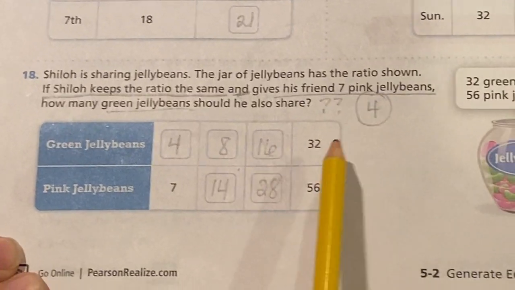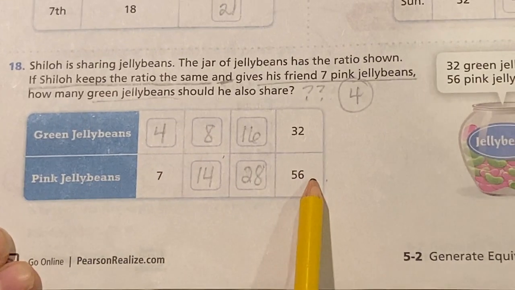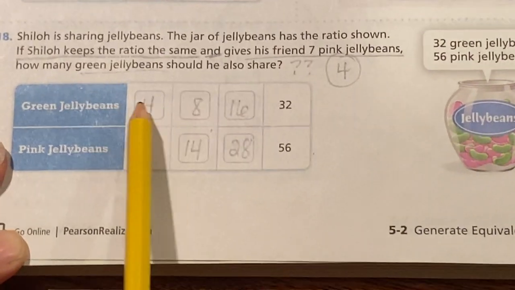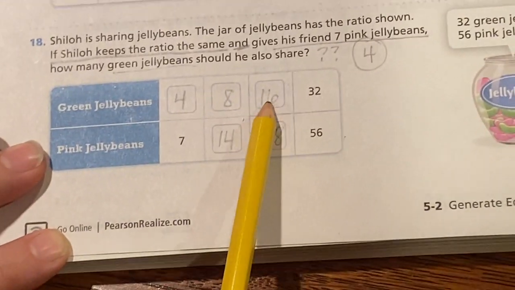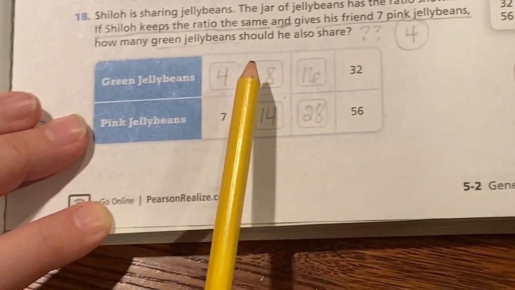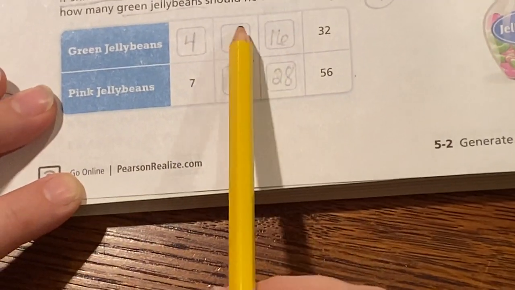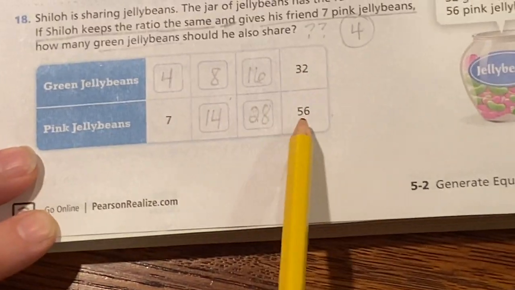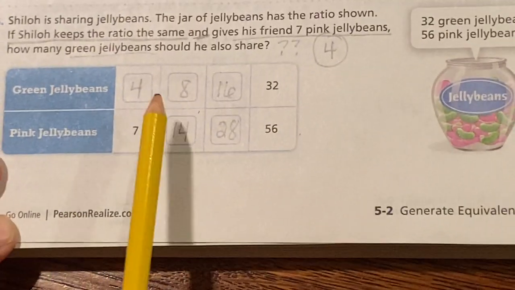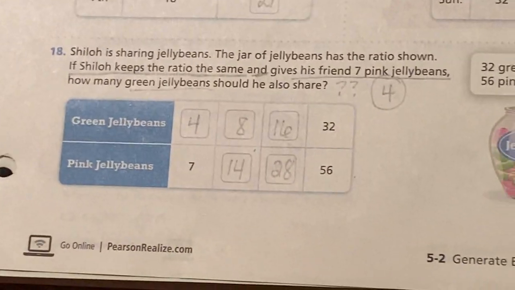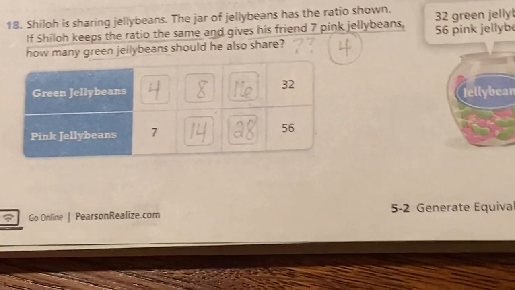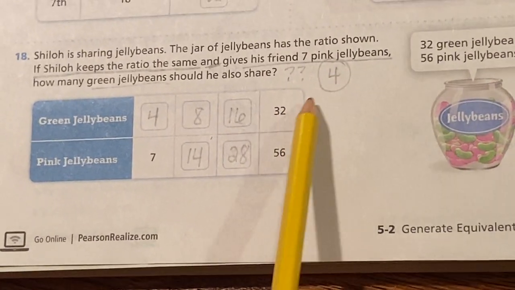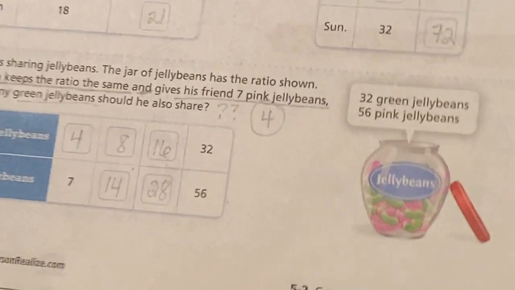So the original ratio was 32 to 56. And I worked backwards to 4. So half of 32 is 16, half of 16 is 8, and half of 8 is 4. And then I did the exact same thing with the pink jelly beans. So half, half, and half. So 4, 8, and 16, and then 14 and 28 are the missing parts of the table there. Okay. And let's see, the answer then to this particular question is 4.